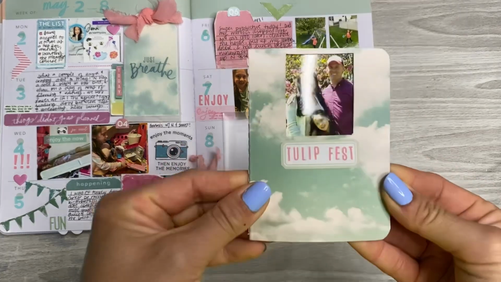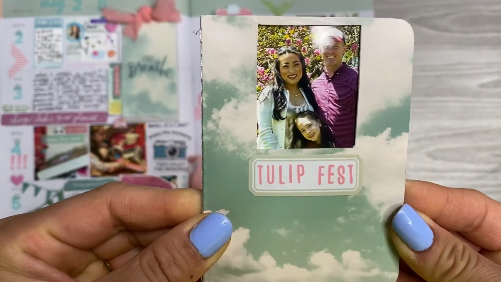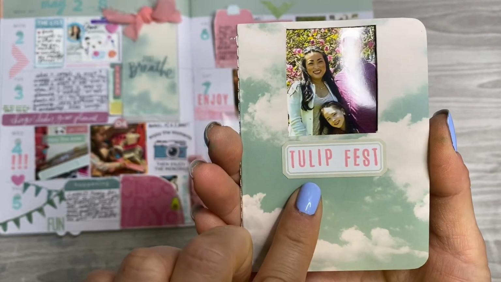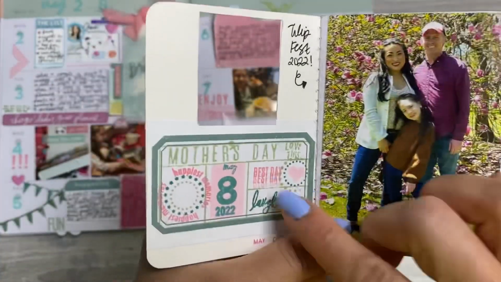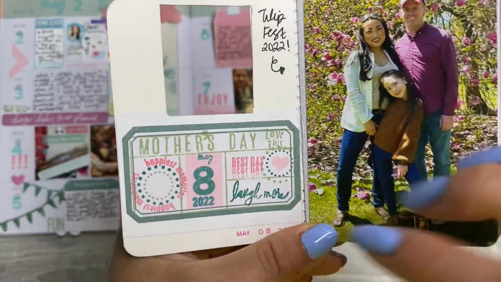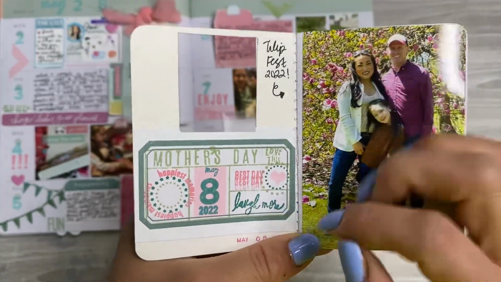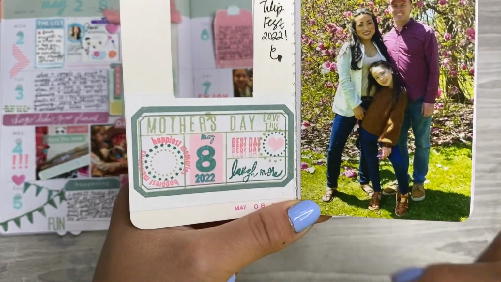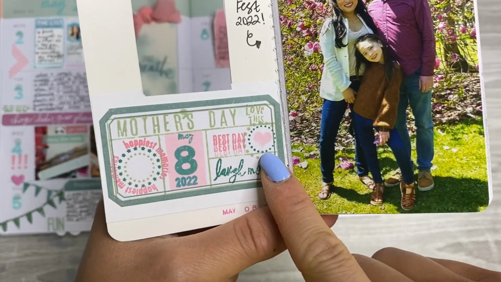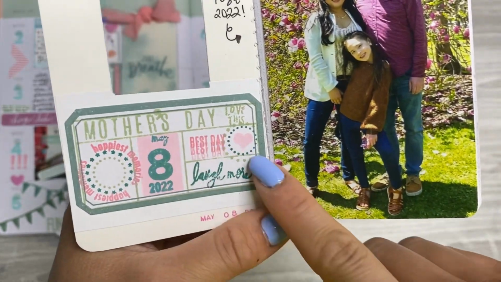But here is my super cute mini booklet for Mother's Day. So I used the label that came with it and stamped Tulip Fest on the front, made this cute little pocket window, and I tried to stamp Mother's Day here and it came out atrocious, so I covered it up with a label from the Carefree sticker sheet, and then did some stamp therapy, put Mother's Day, and I just love the colors here.